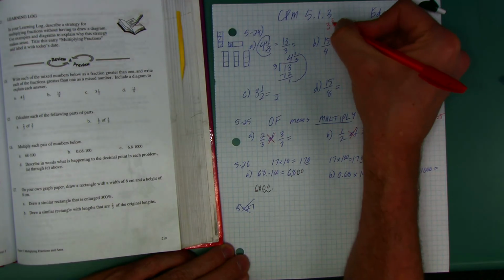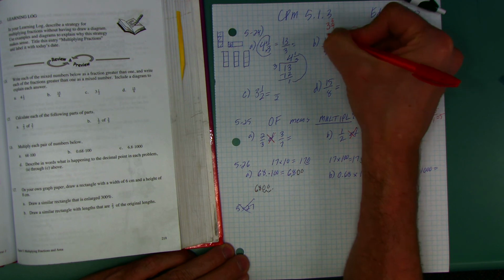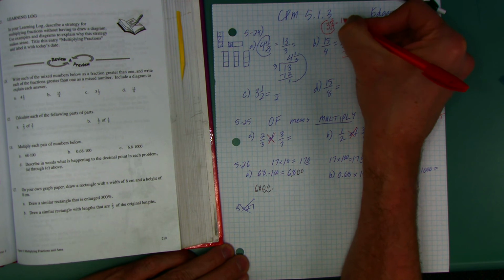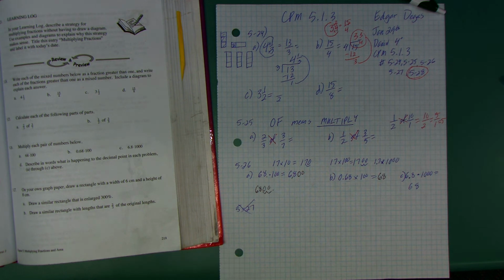3 and 3/4. We use the C method, right? 4 times 3 is 12, plus 3 more is 15 over what? What was on the bottom is on the bottom. That's how we got it. Okay.